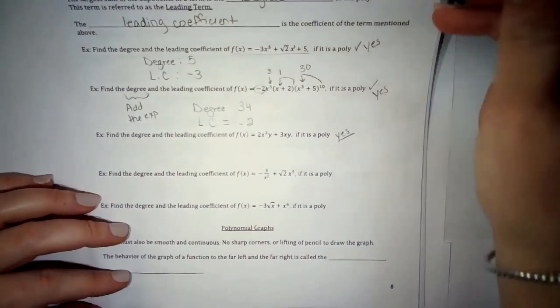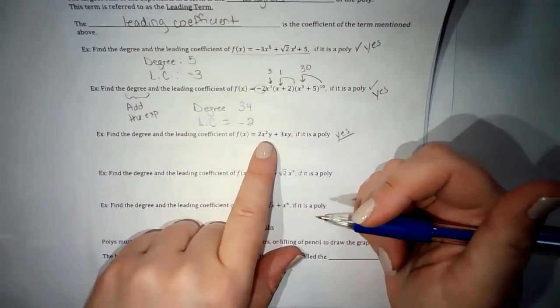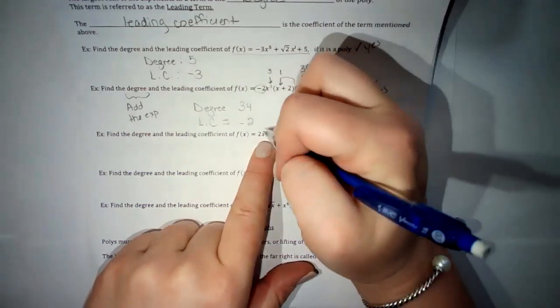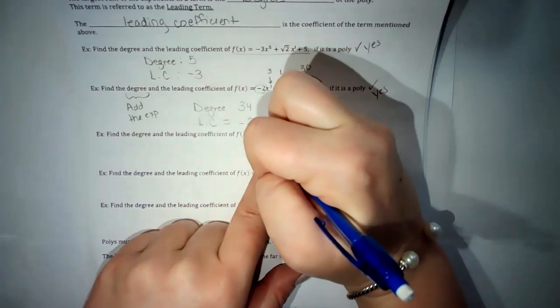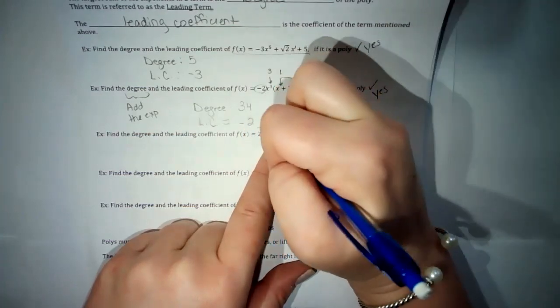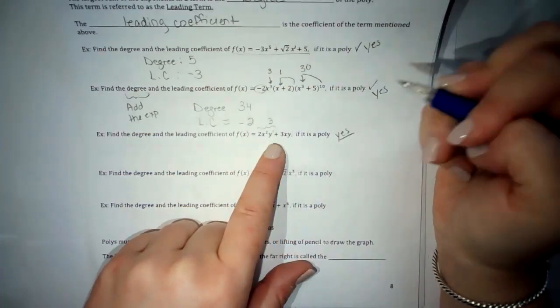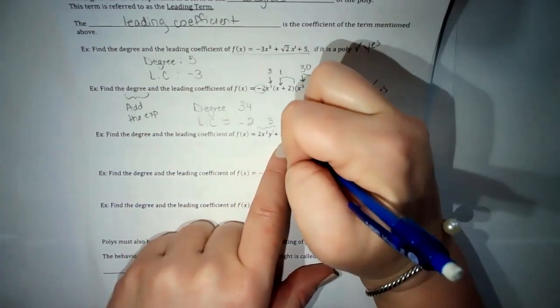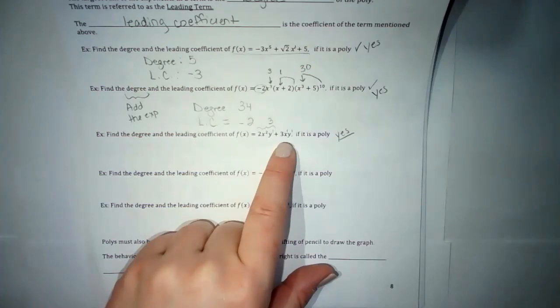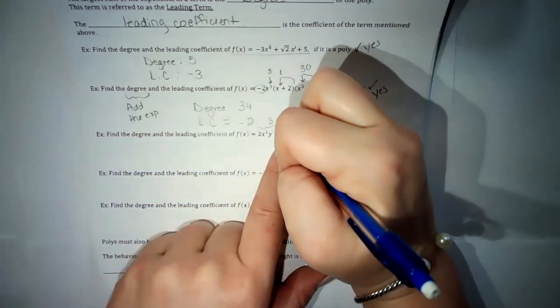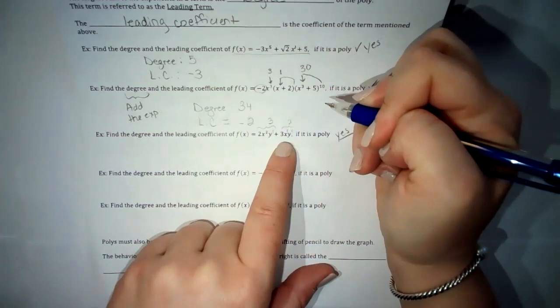So if I go down here, I realize there's more than one letter in each term. So I got to be careful. X has a 2, Y has a 1. So this term has an exponent of 3. I go to this term, X has a 1, Y has a 1. I'm only interested in the letters, not the numbers. Add them together, exponent on him is a 2.